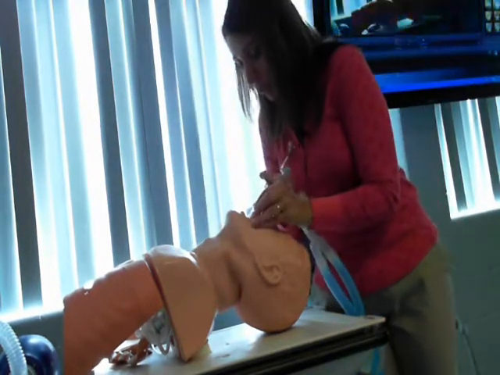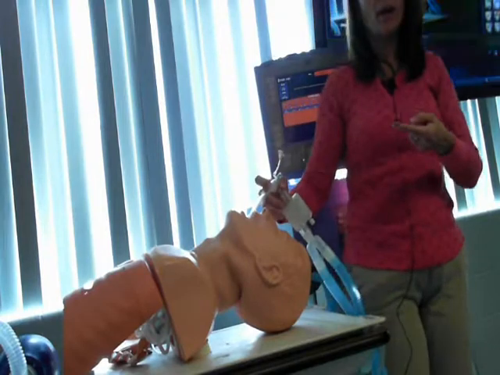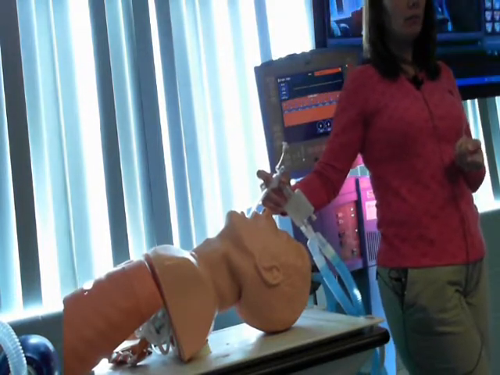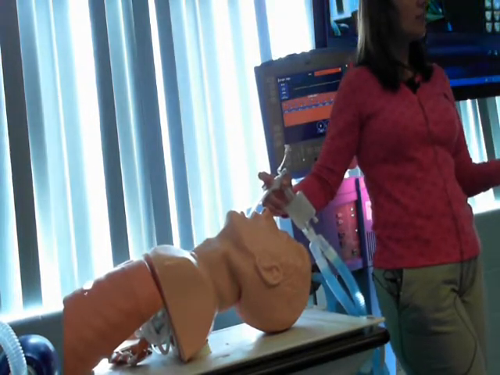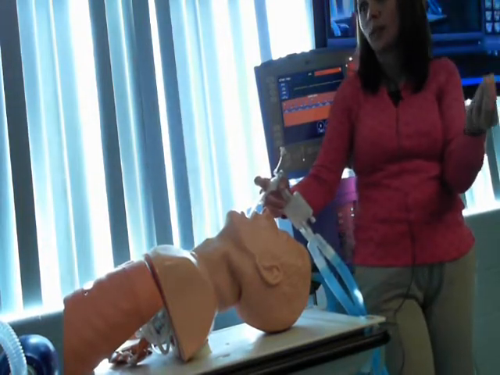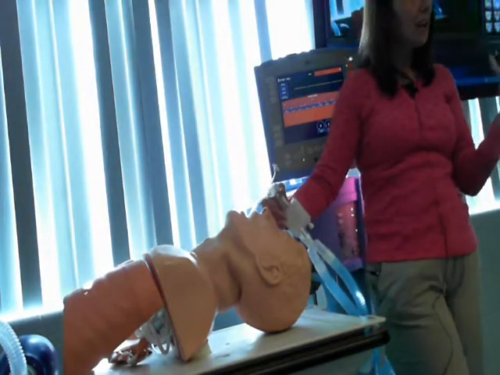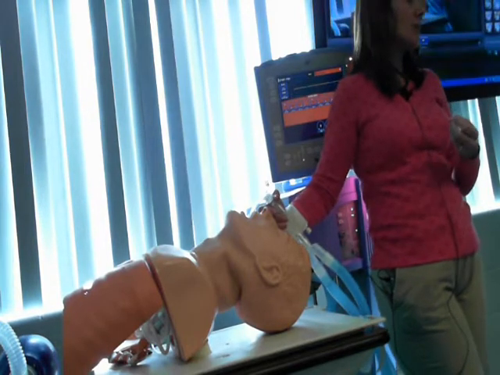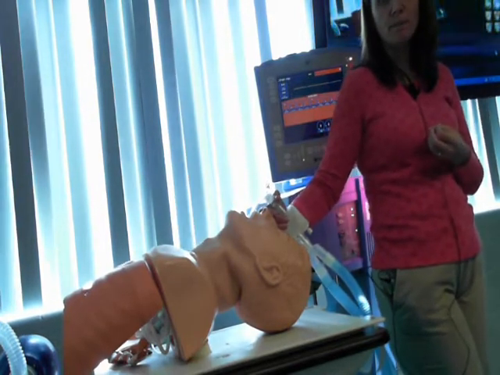And also while I'm down here, I can check my endotracheal tube placement and make sure that it's still in the right spot. So you can do 2 to 3 things all at once with that one movement and hit what are the most common causes of high peak pressure alarms.